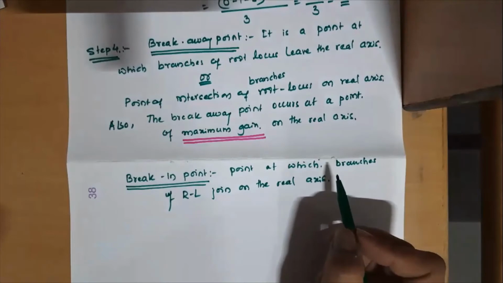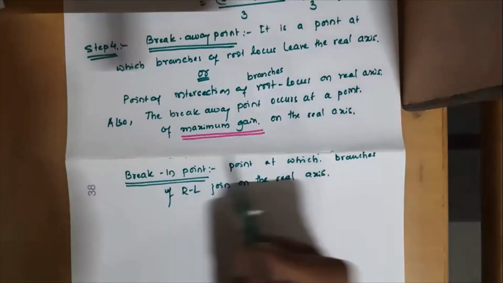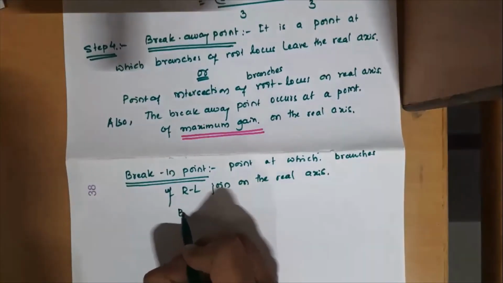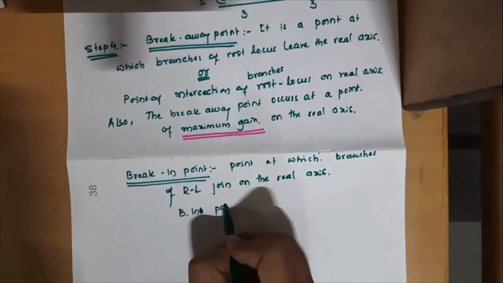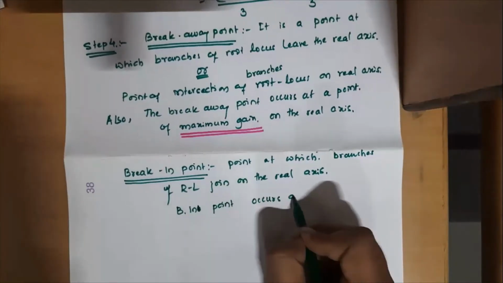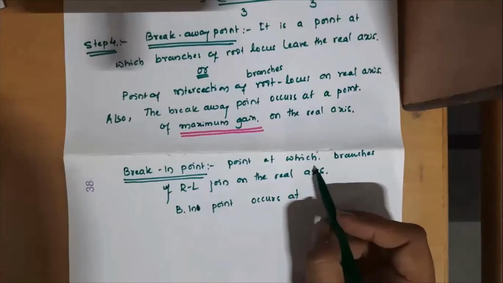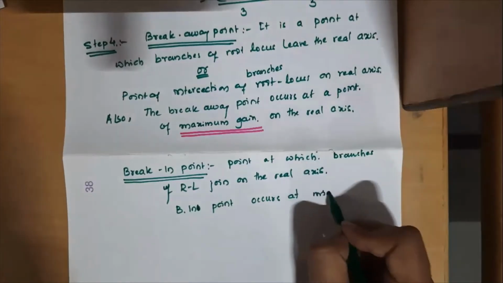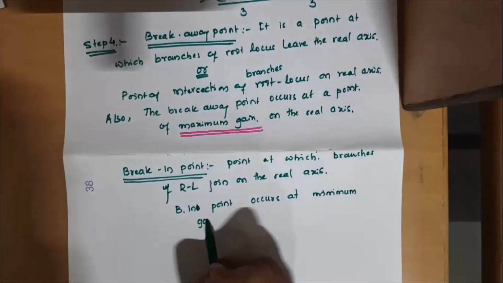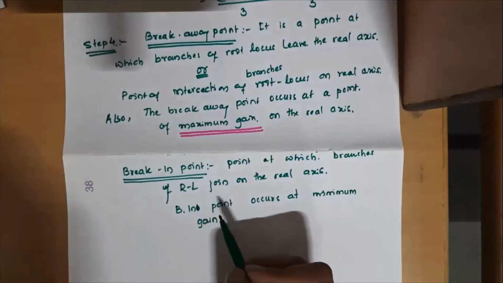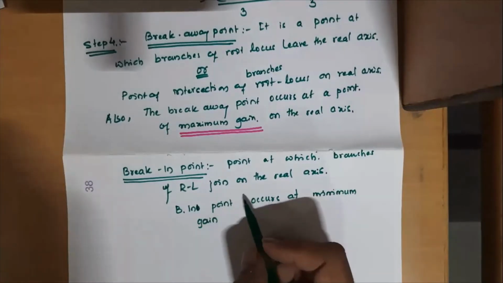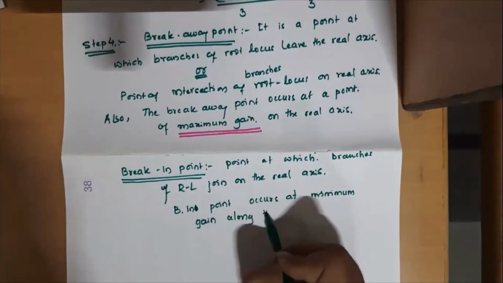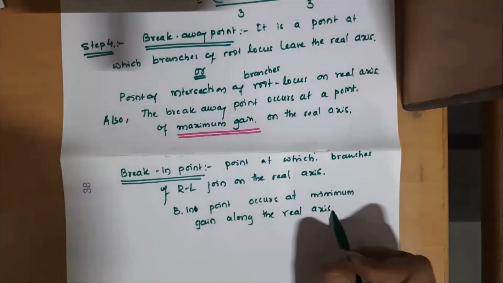They are joining on the real axis, so this point is called the break-in point. The break-in point occurs at a point of minimum gain on the real axis.